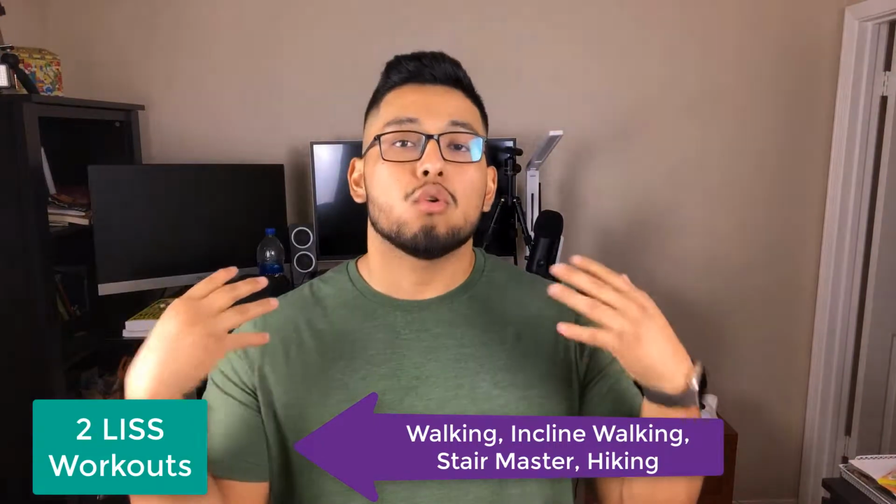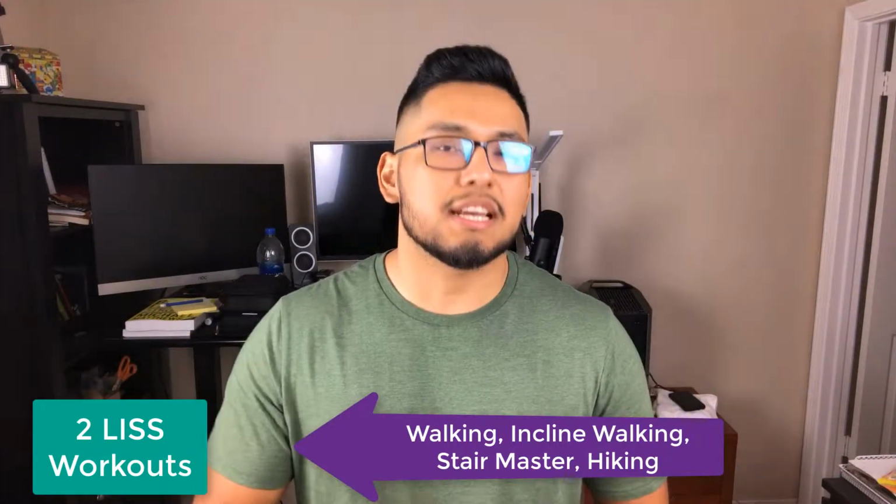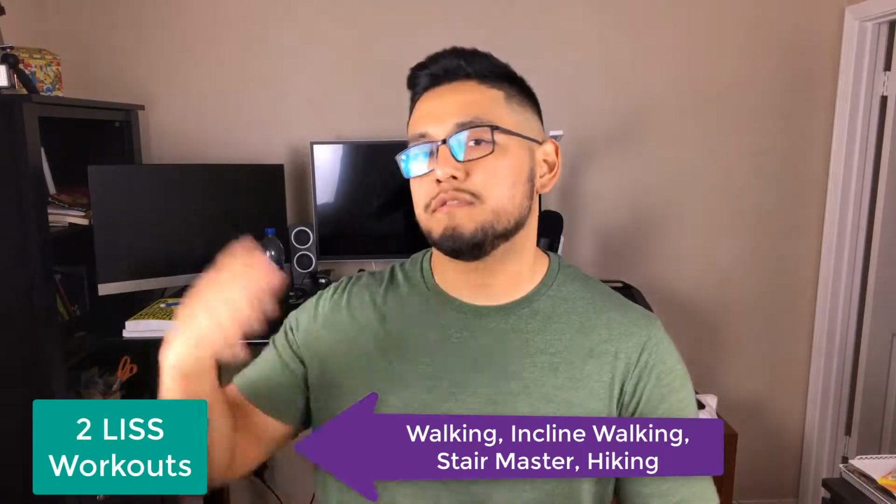And then low-intensity steady-state cardio would be like walking or incline walking on a treadmill, the Stairmaster on a low setting. That's 20 minutes to 40 minutes, right? So since you have 5 days to work out, you can basically plug in where you want to do your cardio. You kind of have a little more freedom to do so.